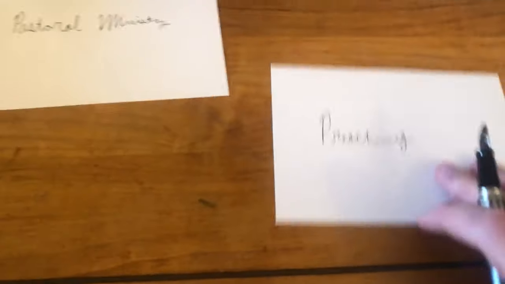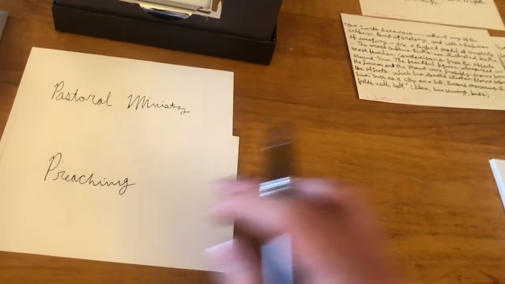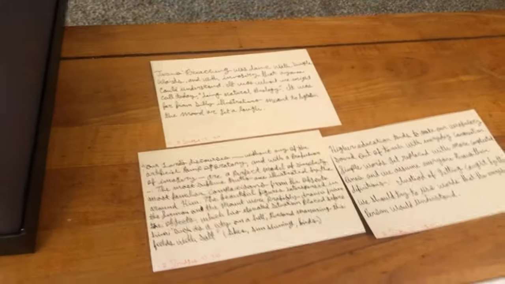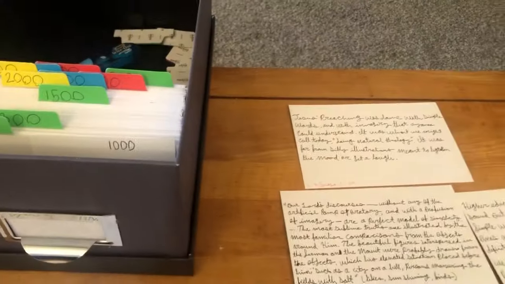Okay, now I'm going to do preaching. Pastoral ministry and preaching, those are going to be our categories, and preaching is where this is going to fall under. So now, this is great. We kind of have our framework for where this stuff is going.